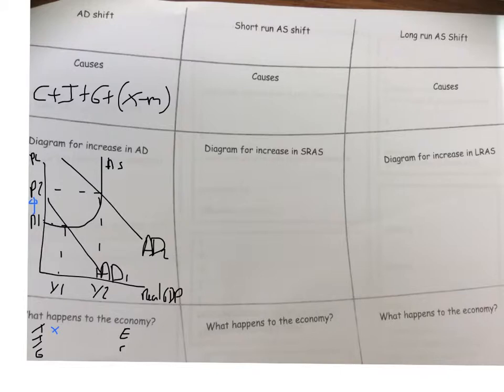Second, is it good for inflation? No. As you can see, the price level went up, so it is bad for inflation. Is it good for growth? Right, GDP has gone up, which means it's going to cause short-run growth.